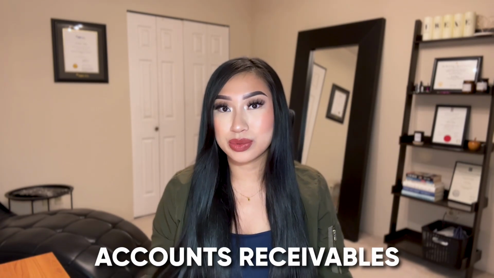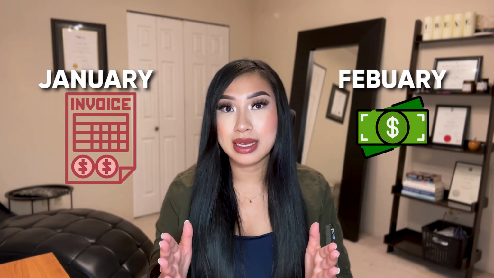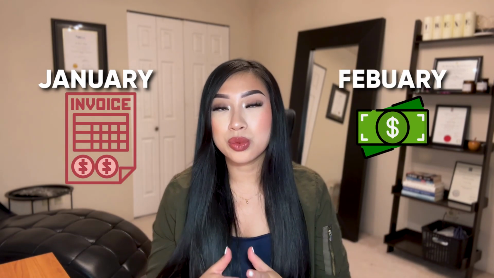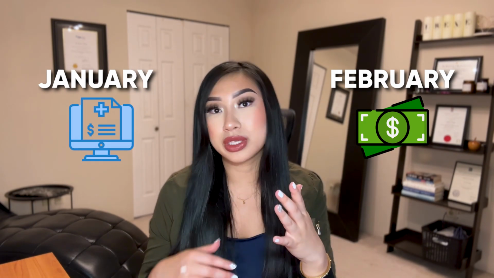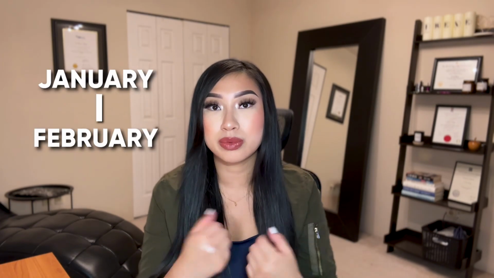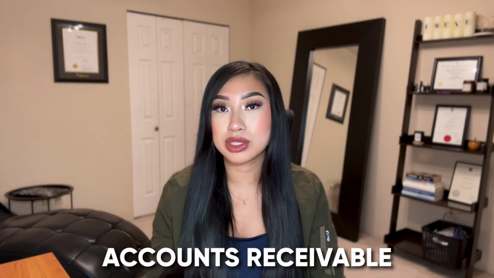Another one is accounts receivable. Going back to the previous example, if you're invoicing your client in January and do the work in January and they pay you in February, then under the accrual method, you will record the revenues in January, which is when you deliver the service. And so from January to February, when you're waiting for the payment to be received, that is going to be called an accounts receivable.